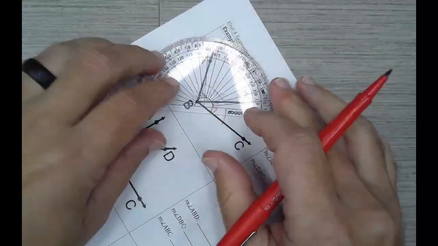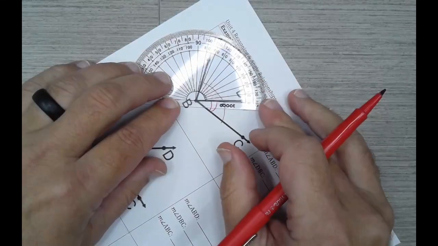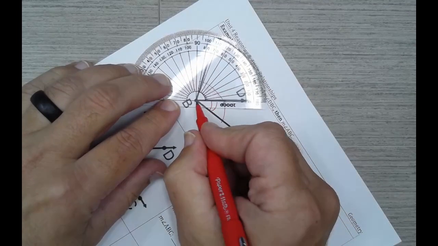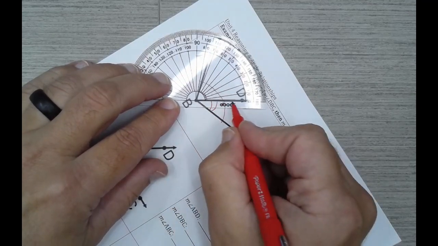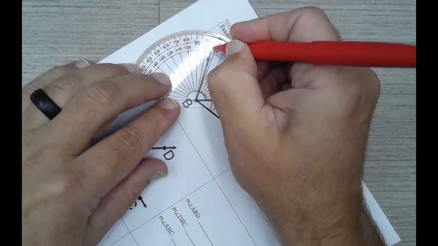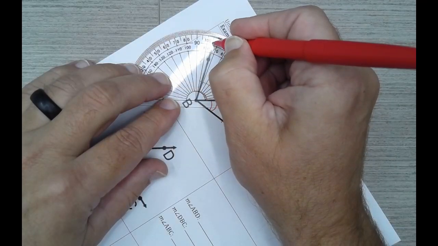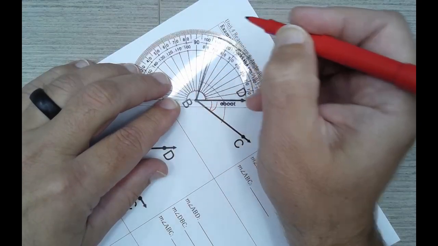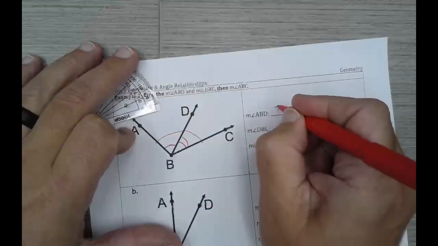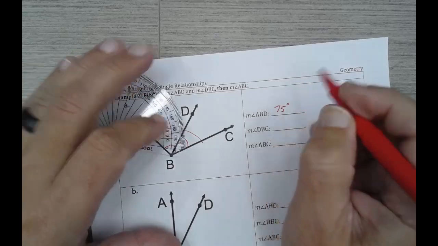Okay, so I got to turn the paper or the protractor, whichever one you want to turn. You got to turn something so you can see it. Again, trying to line up my vertex at B, trying to line it on D. And now I'm trying to see where we're pointing. So where the arrow is, I'm trying to gauge. It looks like it's right at 75 there. So I'm going to say this first one is 75.